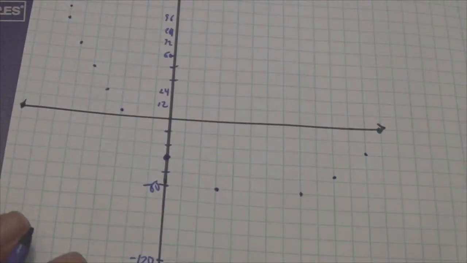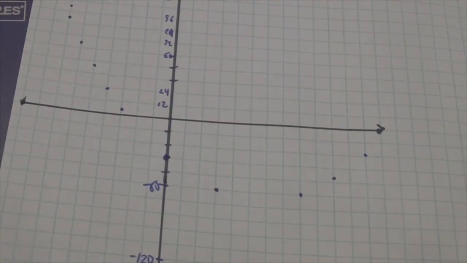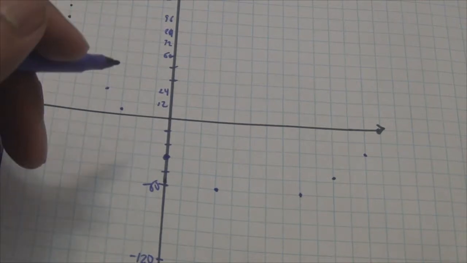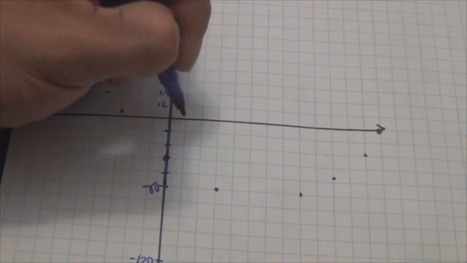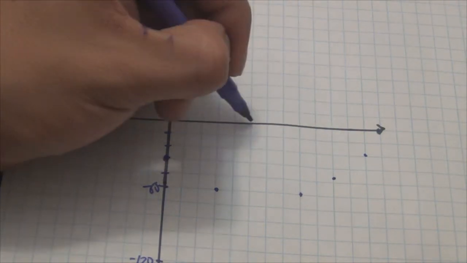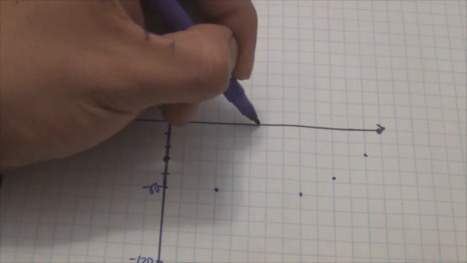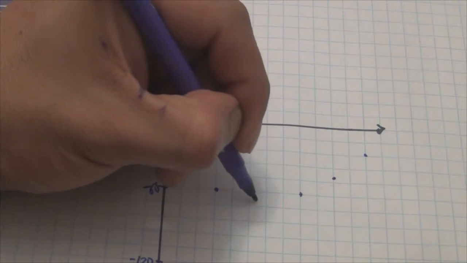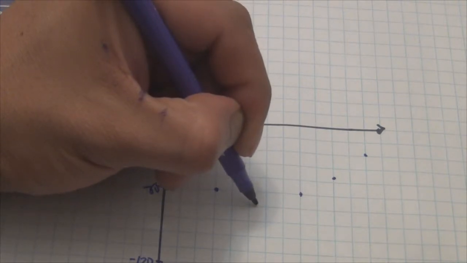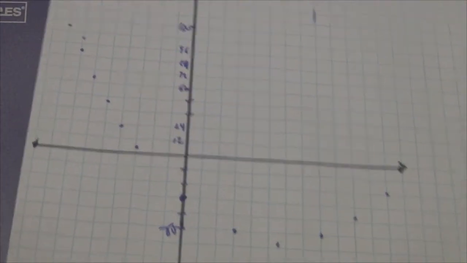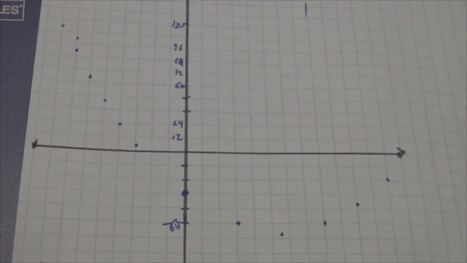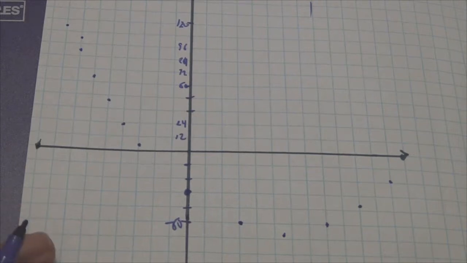All right, so that's it. Now let me graph the vertex. I didn't know this was gonna be so hard. It's 5.5 comma negative 66.25. So it's 1, 2, 3, 4, 5, 5.5 comma negative 66.25, so somewhere in here.